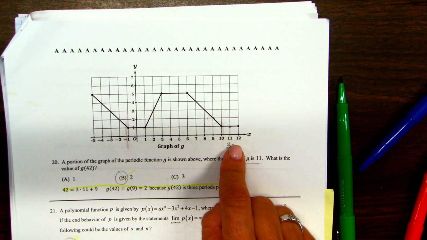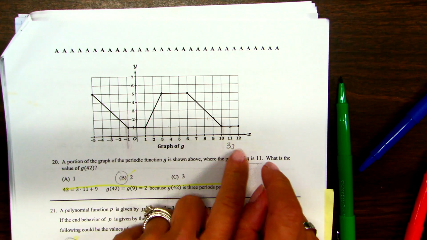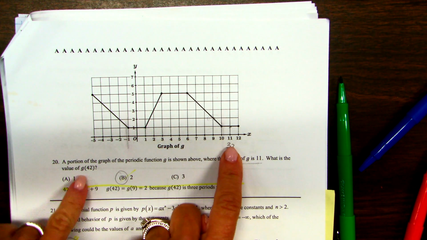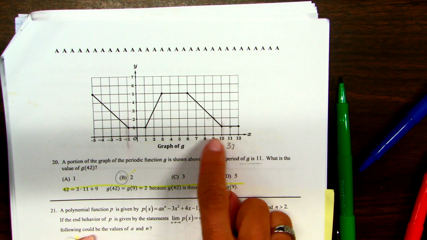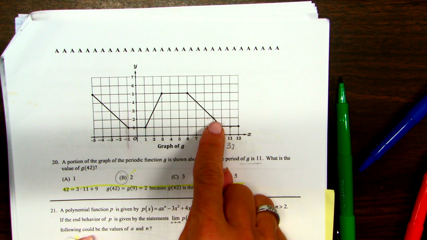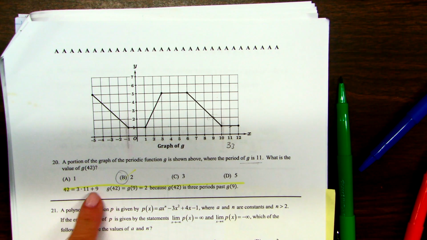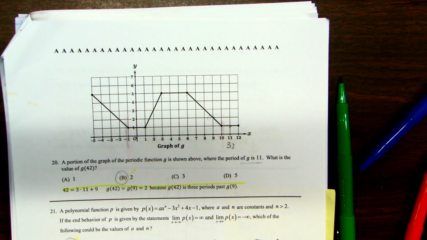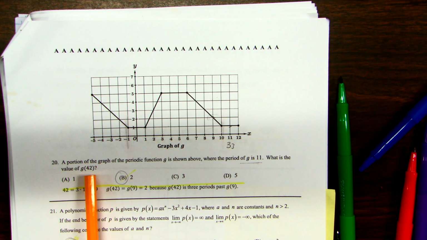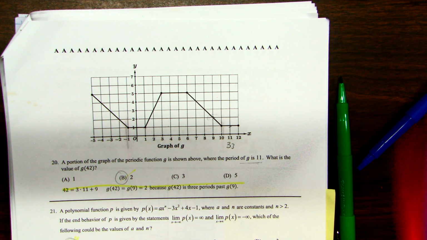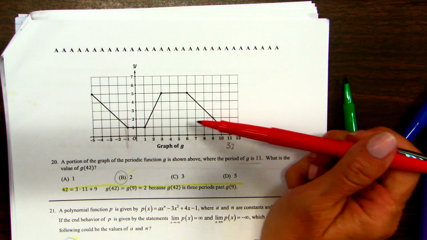Now we have to go up to 44, so it would be wherever it was at. This would be 44, but we only want to go to 42, so if you back up 2, you can see what the y value would be, which is 2. Does that make sense? I think that's easier. The way she did it was go to 33 and then go up 9. I think it's easier to go to 44 and back up to 42, which is just 2 behind it. So it's asking what is y when g is 42. G of 42 is the same as g of 9, so the y value would be 2.